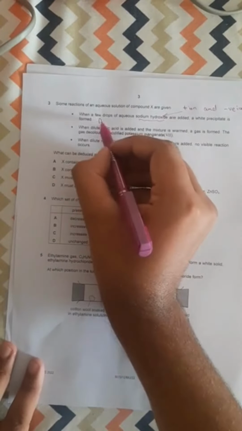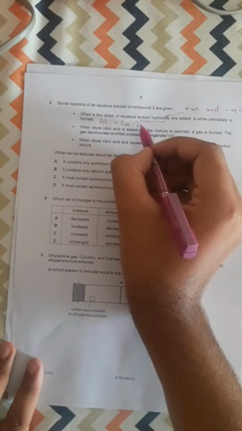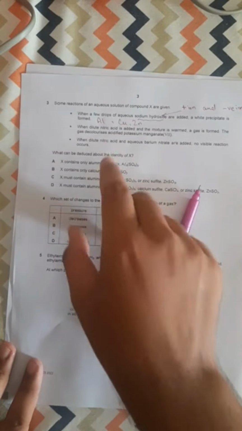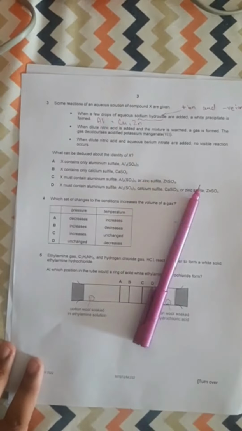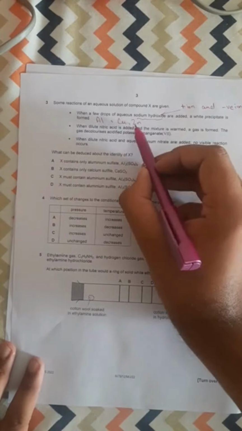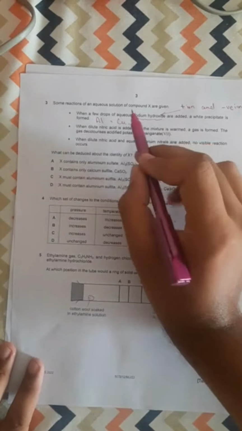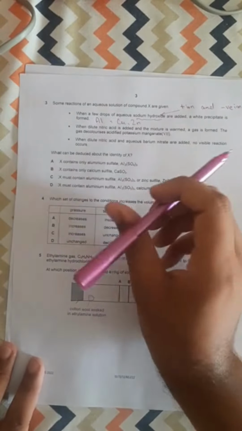So in aluminium, calcium and zinc, a white precipitate is formed. In aluminium and zinc, a white precipitate is formed just by a few drops, and also in calcium. But in calcium, when the sodium hydroxide goes into excess, the white precipitate remains. However, in zinc and aluminium, it disappears. But with a few drops, it forms in all three.